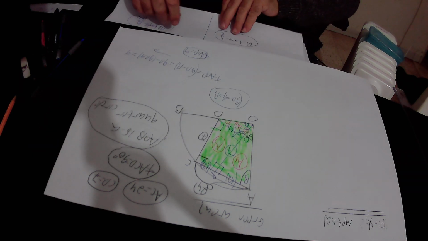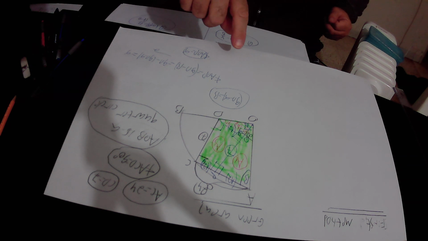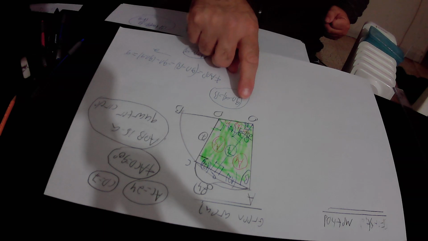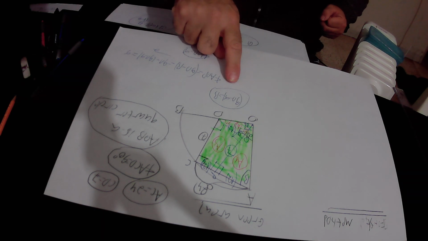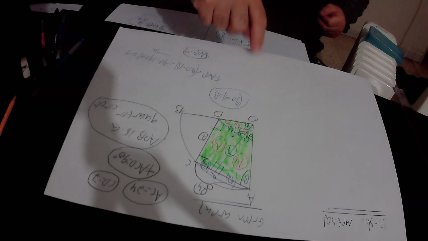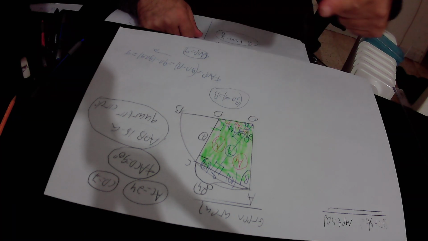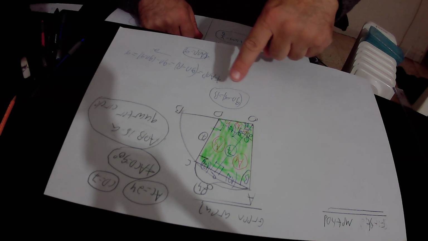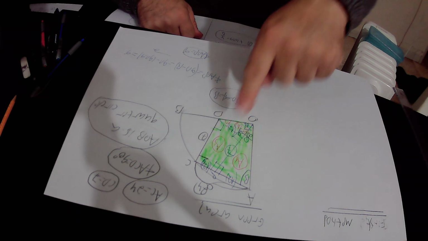Then we have here this angle equals 90 degrees minus alpha, but we defined 90 degrees minus alpha as beta, therefore this angle equals beta. Angle AOB equals 90 degrees because AOB is a quarter circle. So 90 degrees minus beta must be equal to the missing angle AOP.